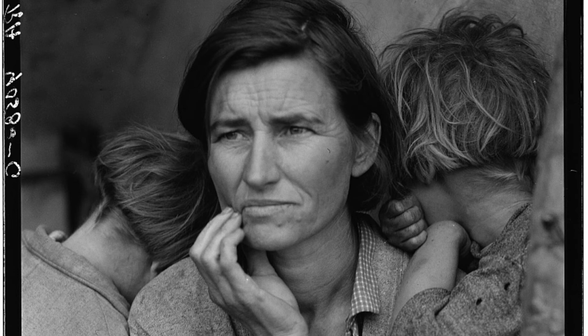The woman pictured here is Florence Owens Thompson. Lange was out photographing in Nipomo, California, which was off of Route 66. And she had been photographing for a couple weeks, and she was just ready to head home after not really photographing anything of good substance. She only had 5 shots in her camera left, and she comes upon Florence Owens Thompson and her children in a camp that was filled with field workers who were picking peas from a pea crop.